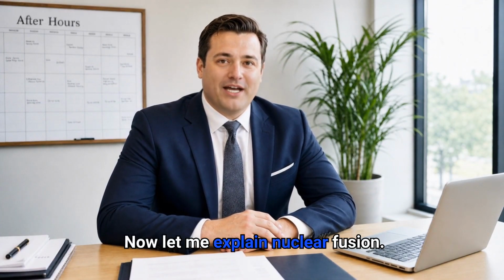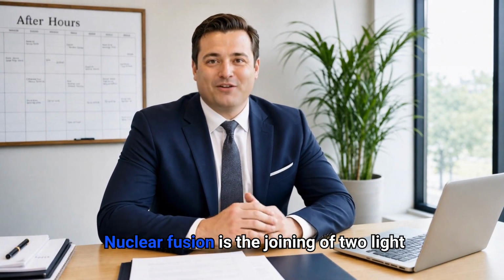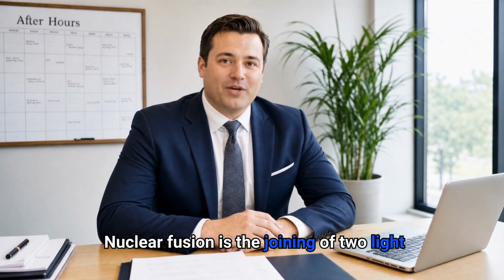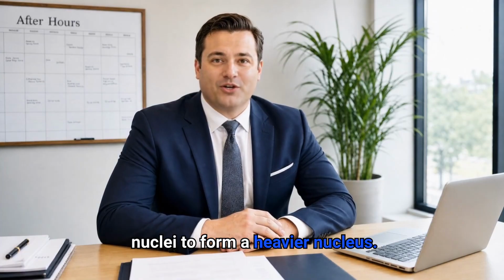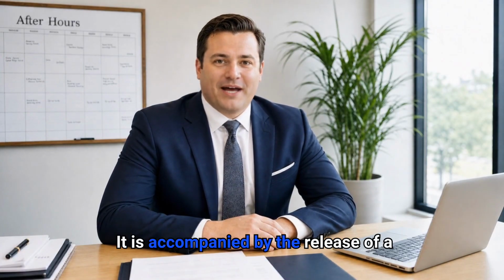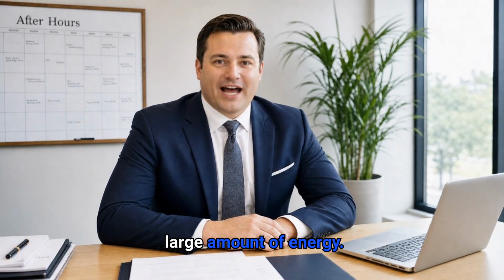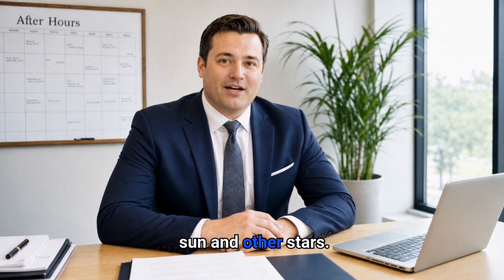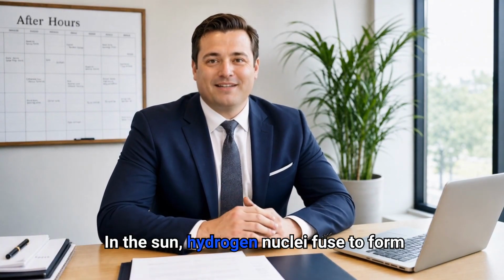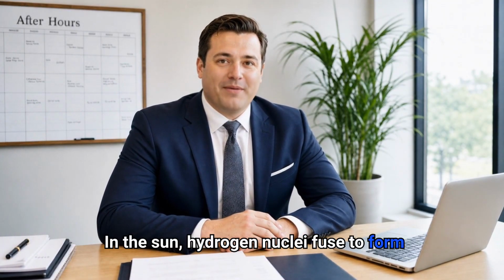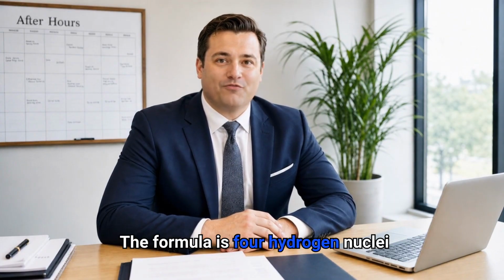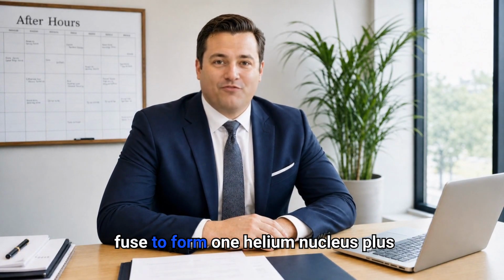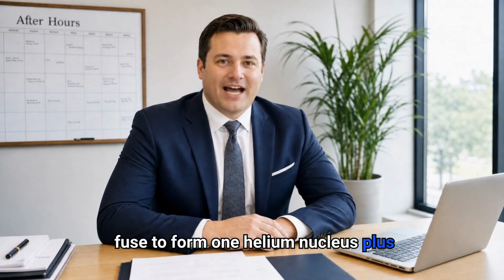Now, let me explain nuclear fusion. Nuclear fusion is the joining of 2 light nuclei to form a heavier nucleus. It is accompanied by the release of a large amount of energy. Fusion is the process that powers the sun and other stars. In the sun, hydrogen nuclei fuse to form helium. The formula is 4 hydrogen nuclei fuse to form 1 helium nucleus plus energy.